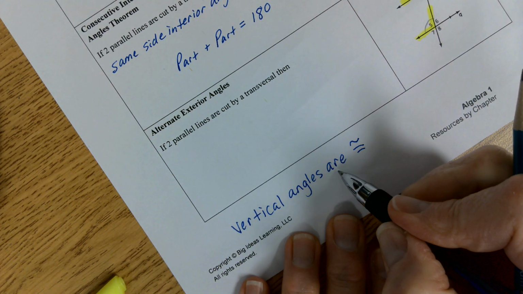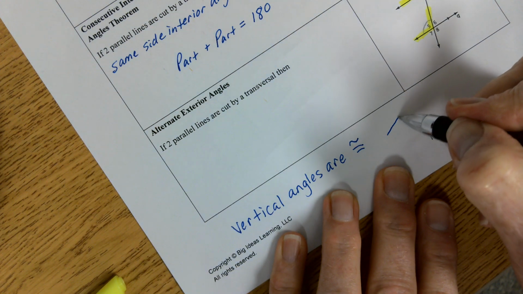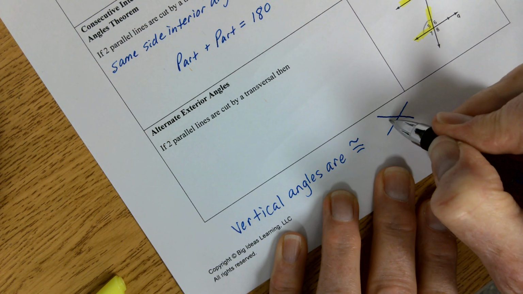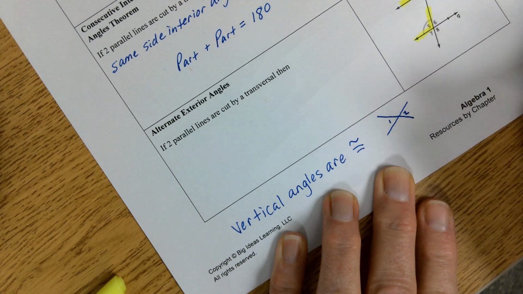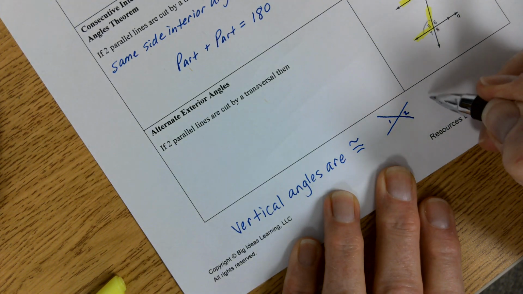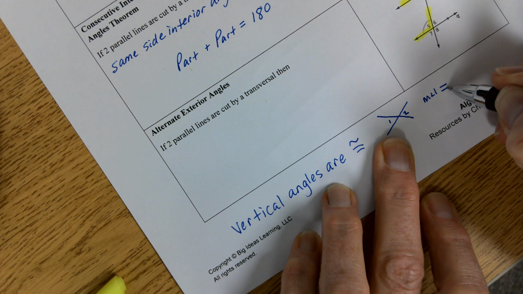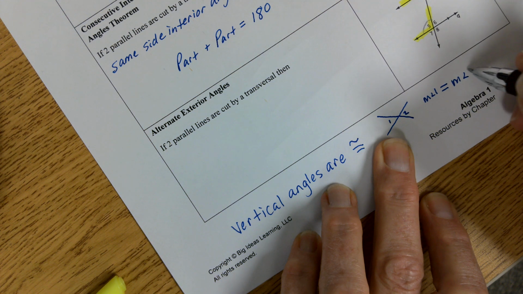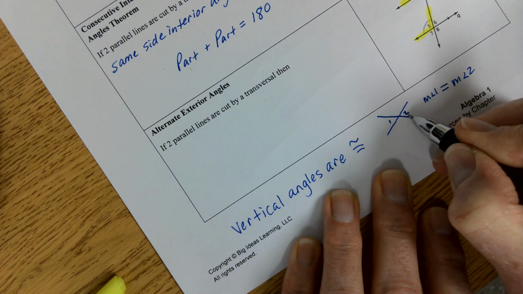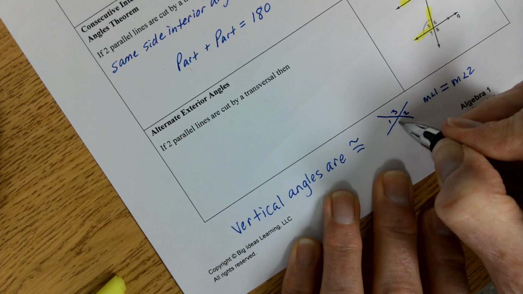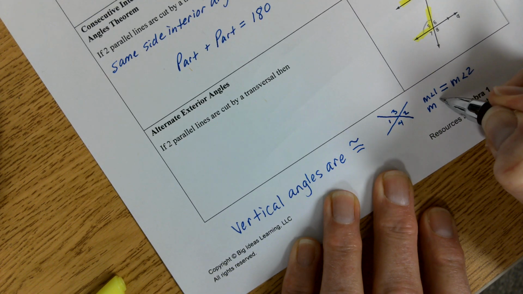This is just a review. If I have two lines that intersect, opposite angles in the intersection are congruent. So I could say measure of angle 1 equals measure of angle 2. The opposite angles are congruent. I could also say measure of angle 3 equals measure of angle 4.